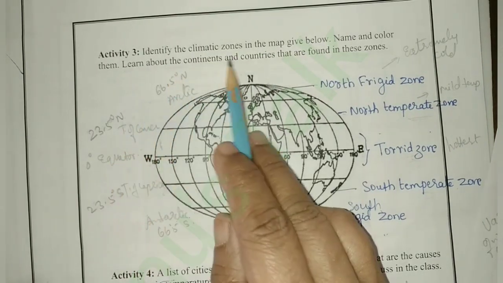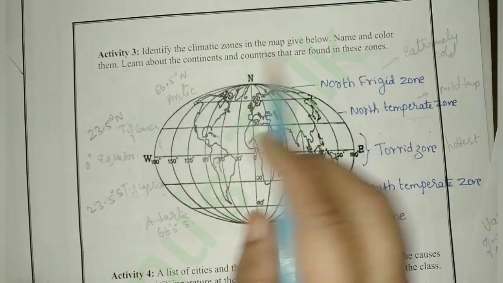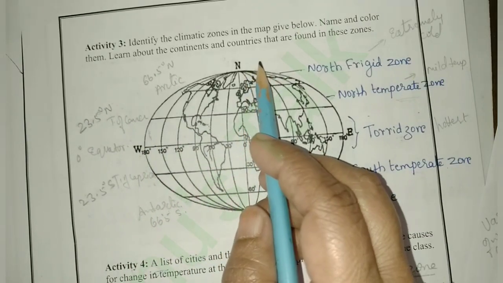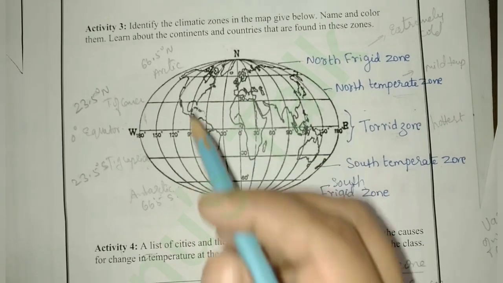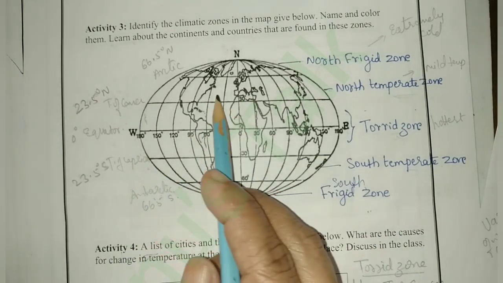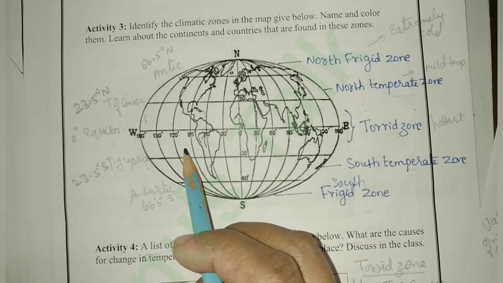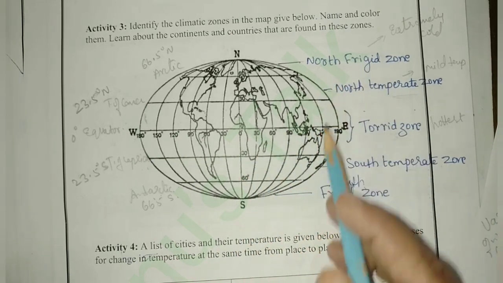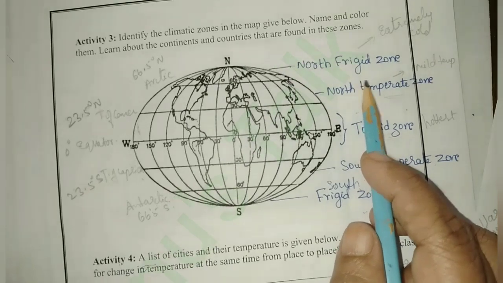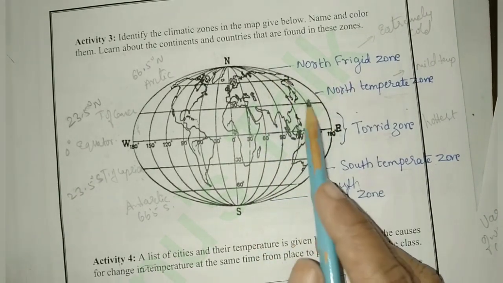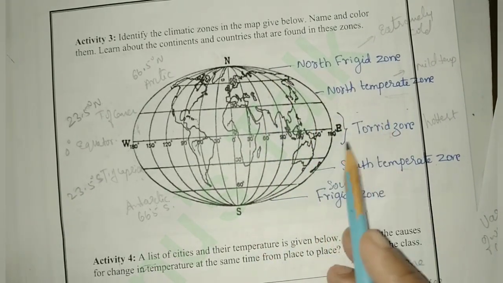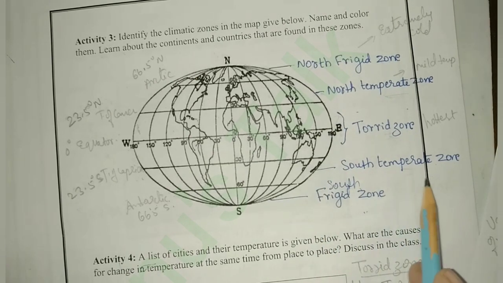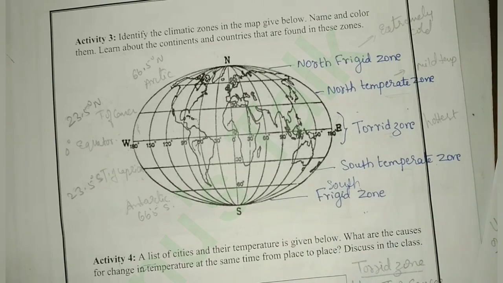Activity 3, identify the climate zones in the map given below. Name and color them. Learn about the continents and countries that are found in these zones. So now you already know the countries and the continents which the latitudes pass through, right? So now look, you only have to mark what is written in pen. So this region is the north frigid zone, this region is the north temperate zone, and this is the torrid zone, and this is the south temperate zone, and this region is the south frigid zone.